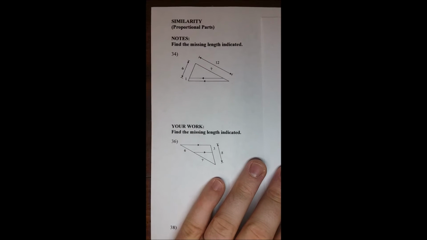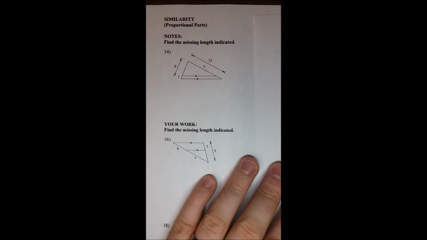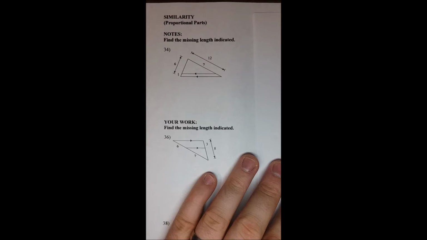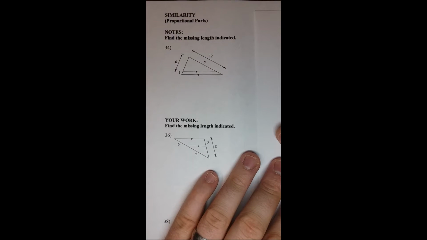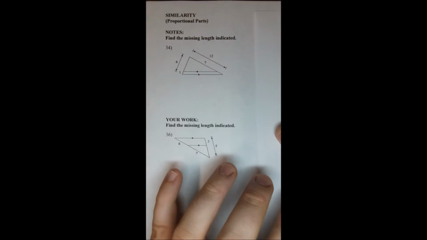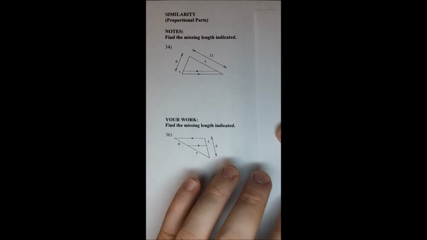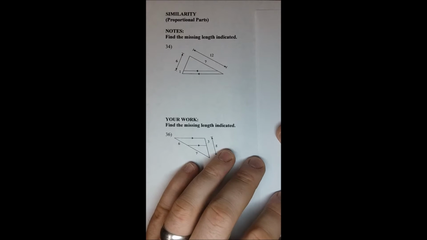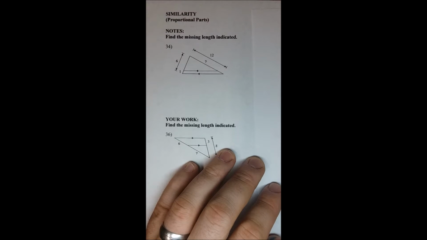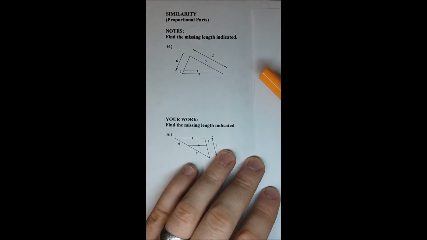Now, this segment, similarity proportional parts, is going to be by far the most exciting and the most challenging. So if you need to review proportions and the previous videos, I'd say pause the video, stop the video, rewind it back, watch it again, get the mastery of the content before you try these ones, okay? It's going to be exciting, but it will require you to think beyond the box. So let's try it. Question 34, it says, find the missing length indicated.